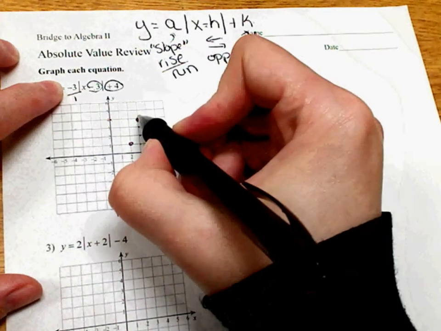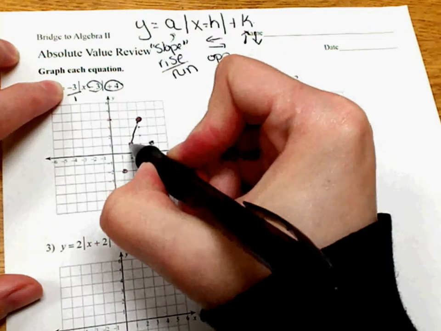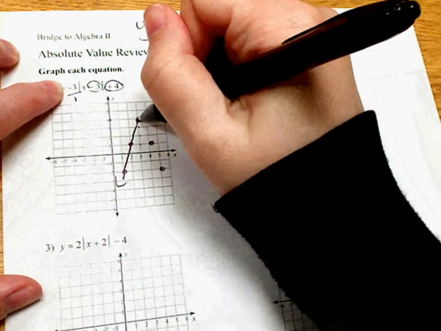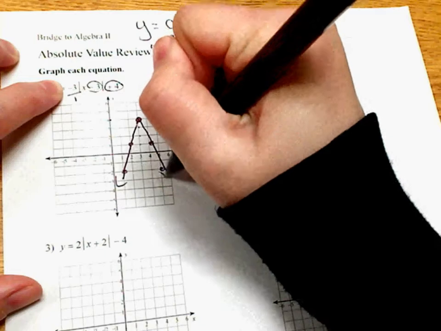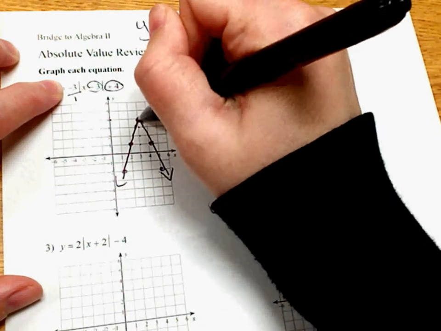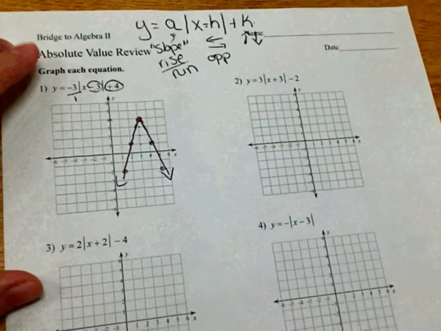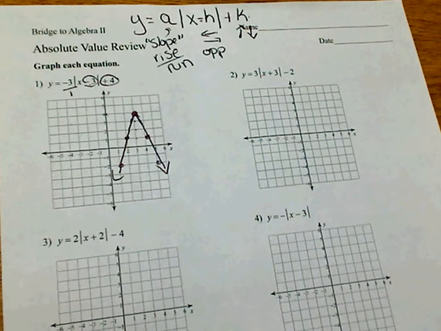Okay. And with a V, you need to make sure it's nice and sharp. It doesn't look like a U at all. That's a totally different type of function. It definitely needs to look like a V. In this case, it's an upside down V.